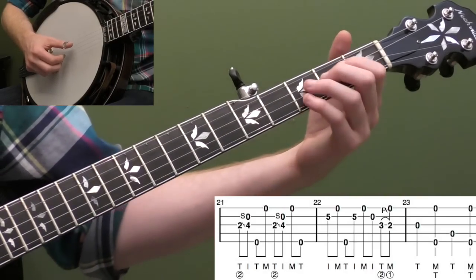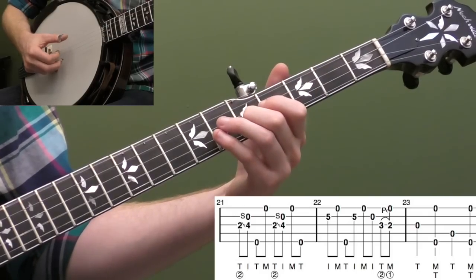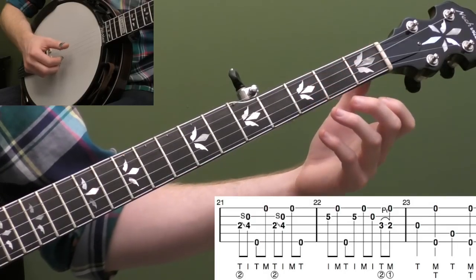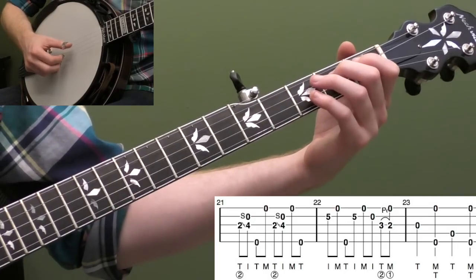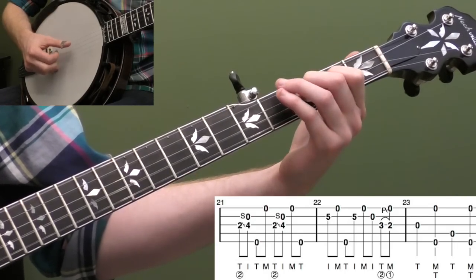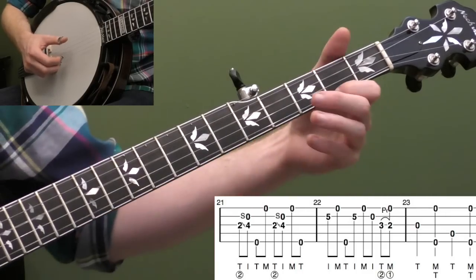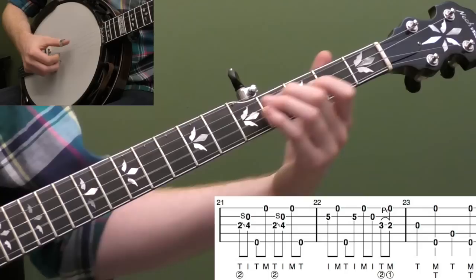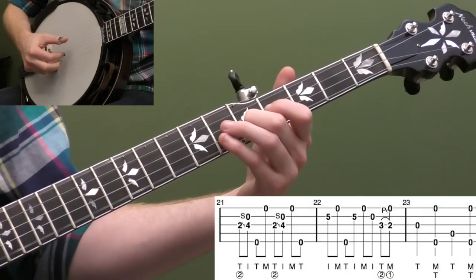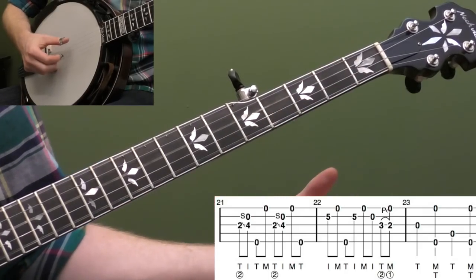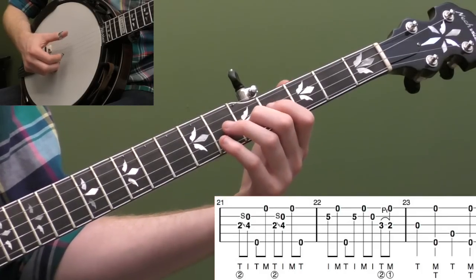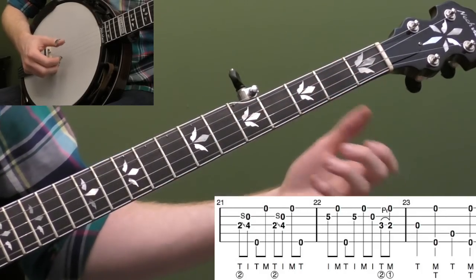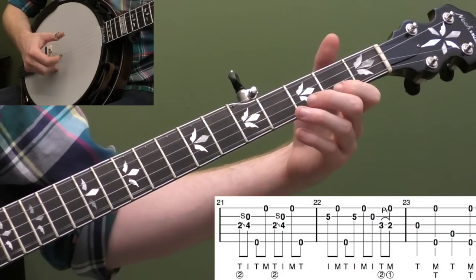So let's do the next one. Basically what we're doing there is playing a variation on the idea of something like. So now we're finding that note up here, so we're going. That's a very common basic melodic style lick. Instead of going. Now we're doing.